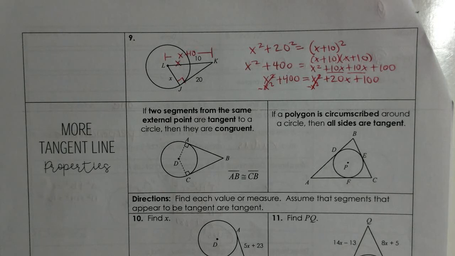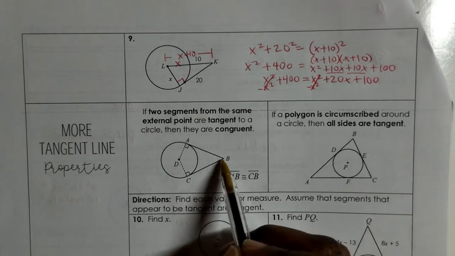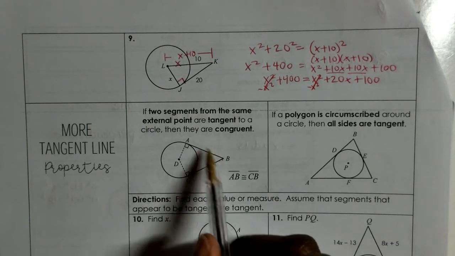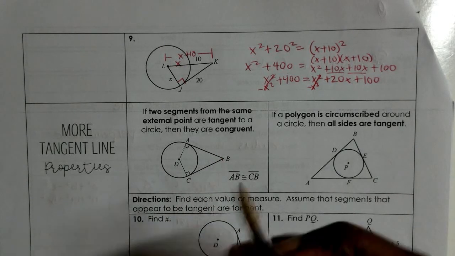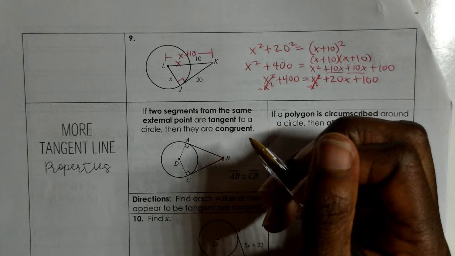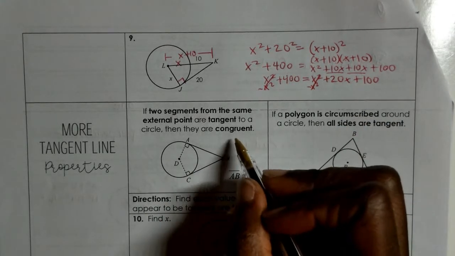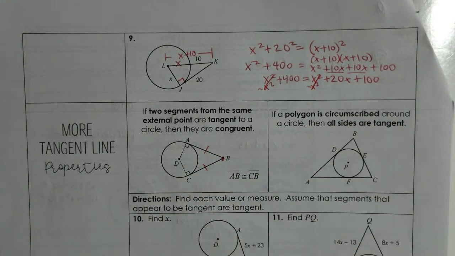Okay, the next part is more tangent line properties. So if two segments from the same external point, so B is the external point, are tangent to a circle, so this AB is a tangent and BC is a tangent, and they're tangent from the same external point, then they have to be congruent. So this segment will be congruent to this segment.